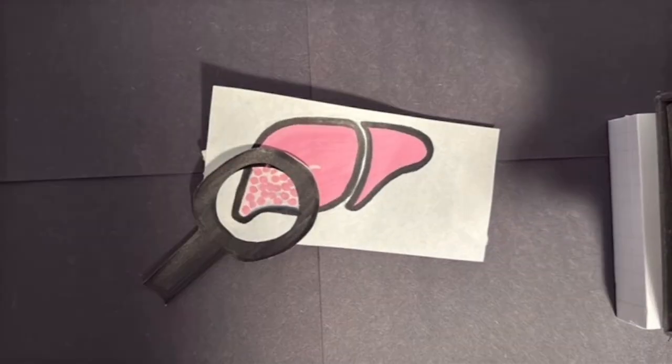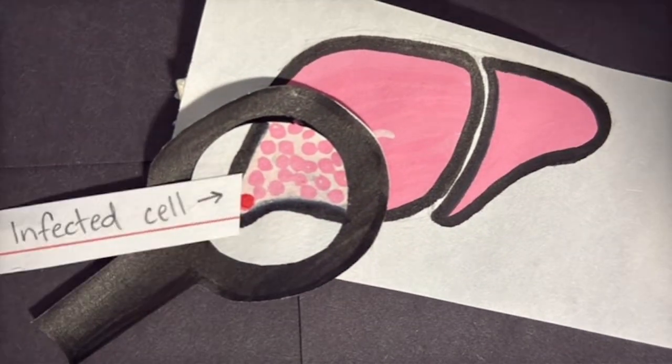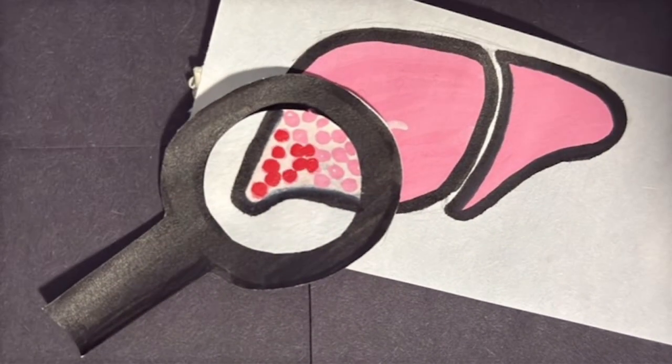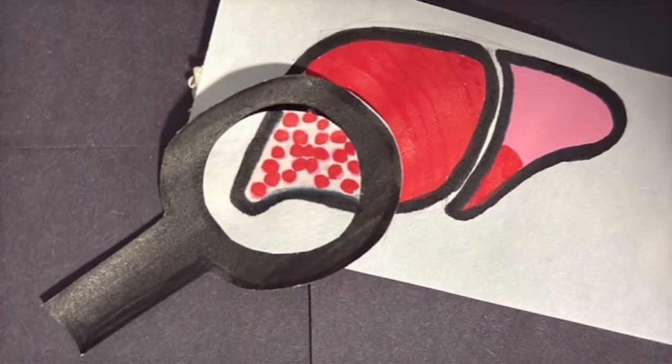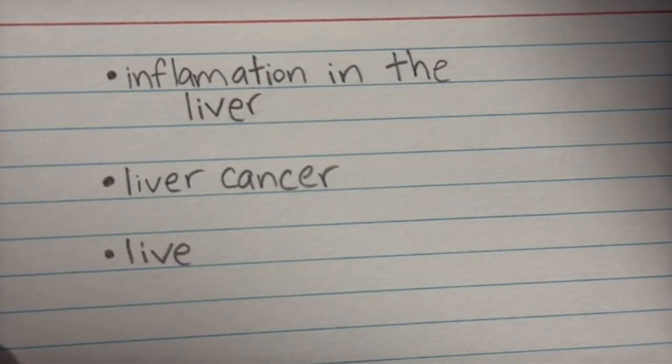Now the HCV has successfully replicated itself. Each new viral particle that was made from this process will now spread and infect other liver cells. This constantly activates the body's immune system, leading to liver inflammation, cancer, and failure.